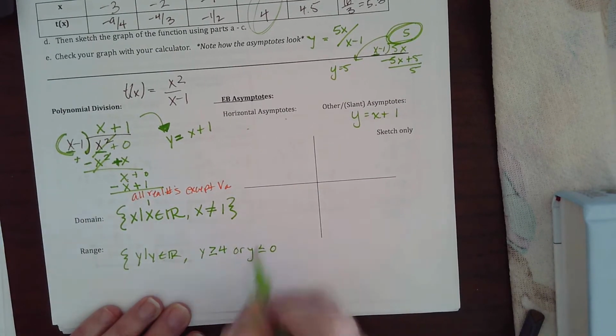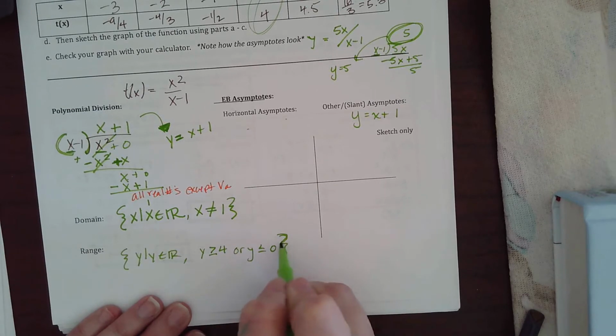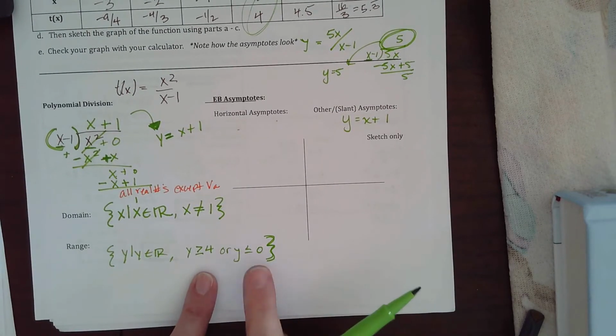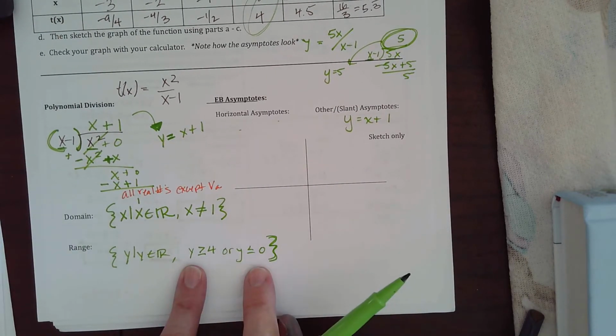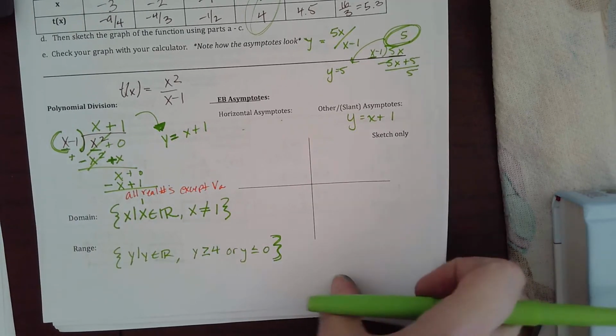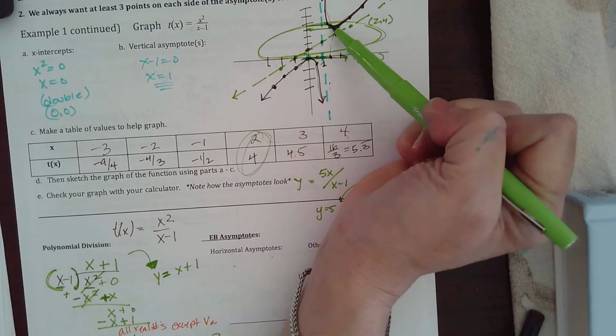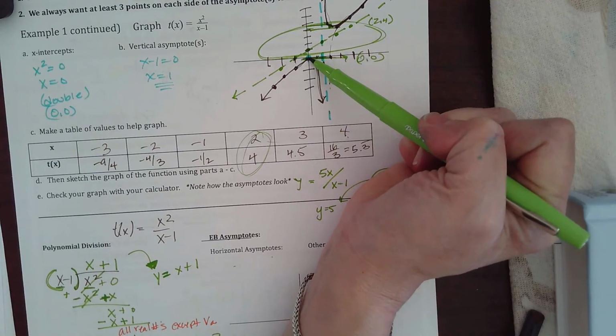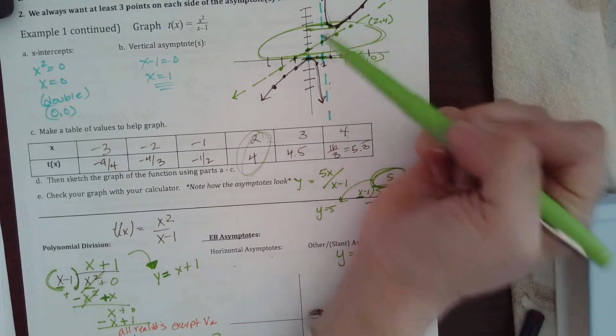So you would write it as an or inequality. You want your y values to be greater than or equal to 4 or less than or equal to 0. I use the equals sign because we're talking about a point here. It can equal 4 and it can equal 0, because we're not talking about an asymptote here, we're talking about an actual point.